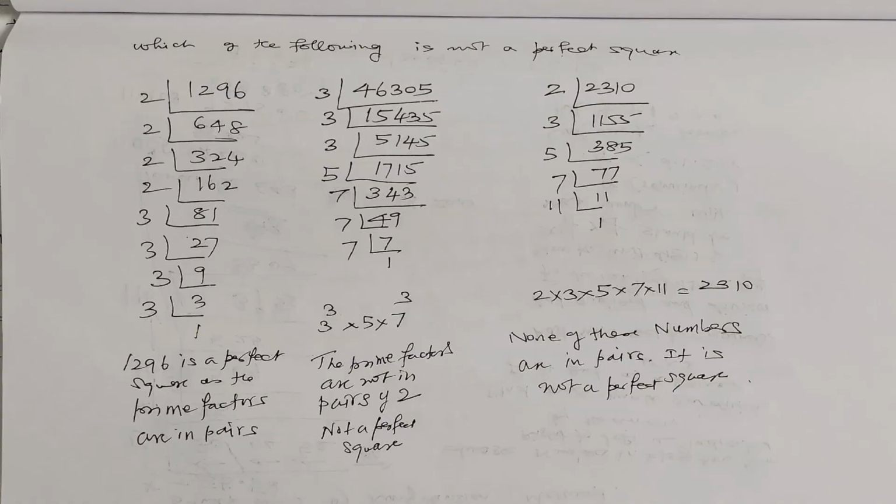In the next problem, 46305 is a factor of 3 to the power of 3, 5 to the power of 1 multiplied by 7 to the power of 3. The prime factors involved in this number are not in pairs of 2. It is not a perfect square. And in the case of 2310, none of the prime factors involved in this number are in pairs. So this 2310 is also not a perfect square.